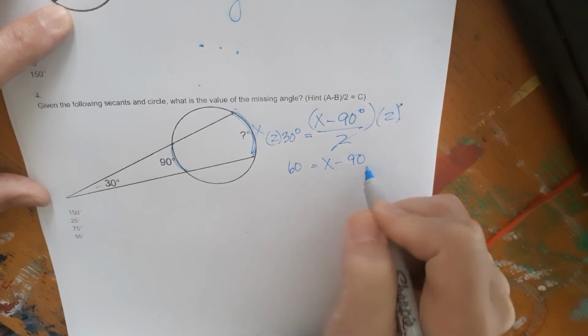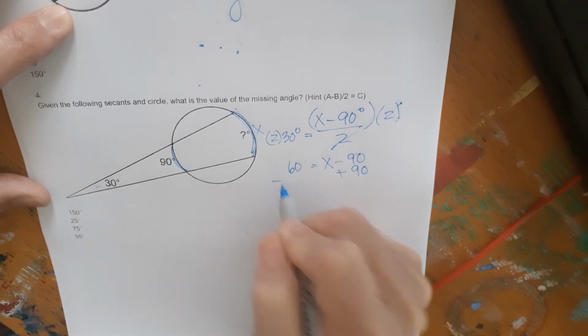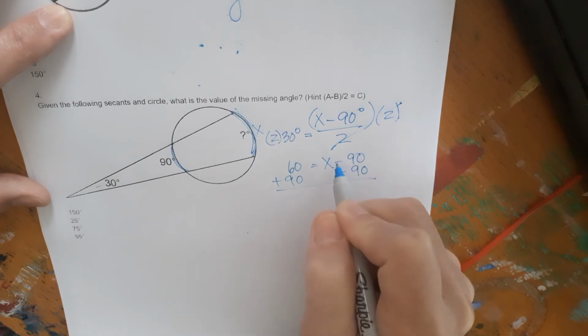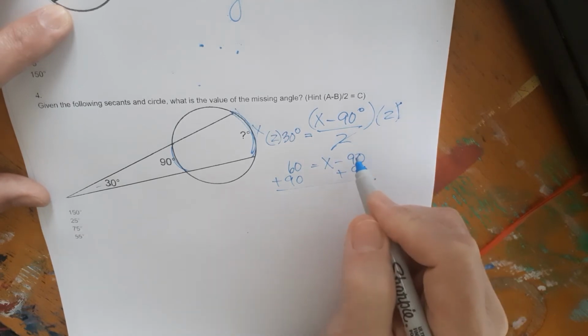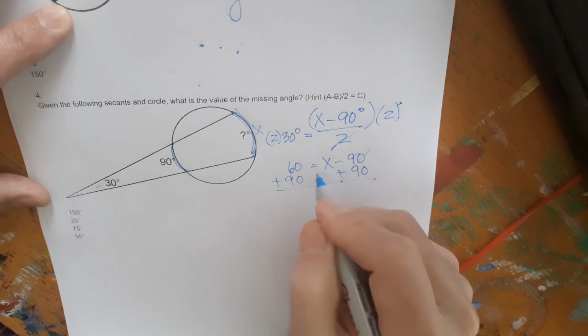Since this is minus 90 on this side, I can add 90 to both sides, which is the reverse operation of the one I want to add. It's a minus, I add it. And what it does is minus 90 plus 90 is 0. This disappears from the right.